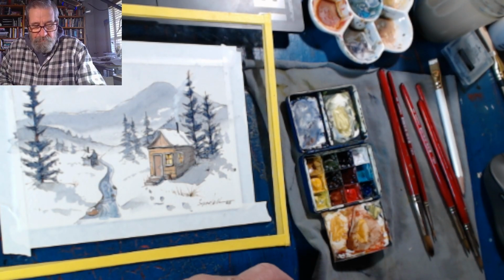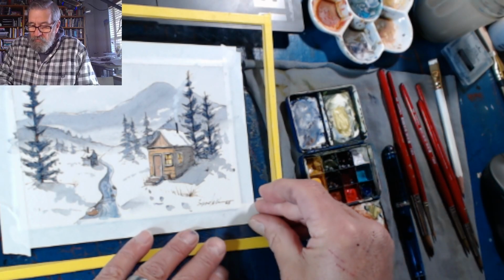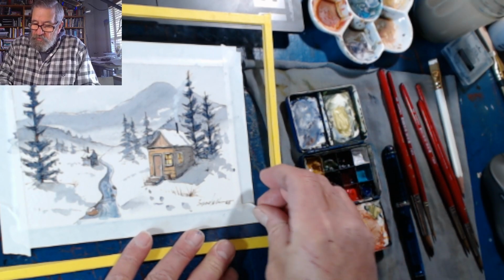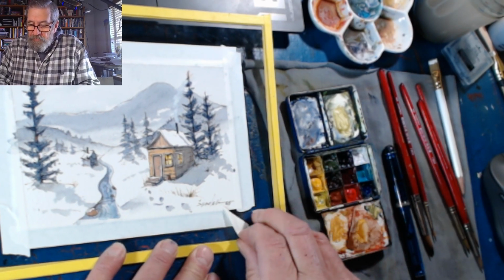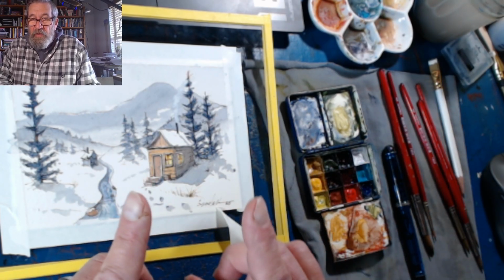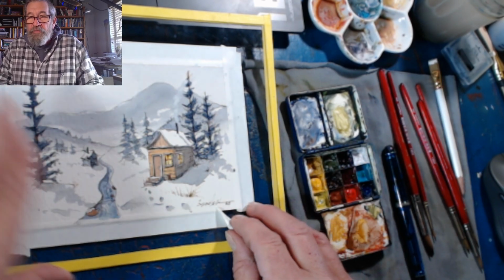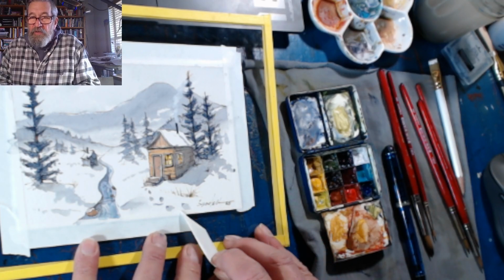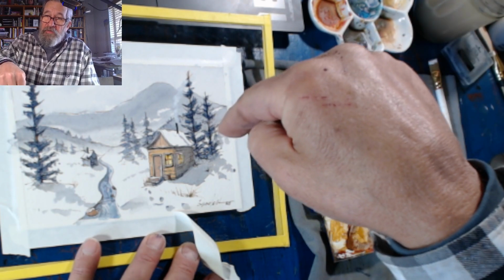So, folks, let's see here. While I'm waiting for that, I'm going to go ahead and pull the tape off. Remember, if you pull the tape, check out some things on aerial perspective. The reason I bring this up is because I've had people tell me that they knew what aerial perspective was, and to them it was when you were in a plane looking down at the ground.